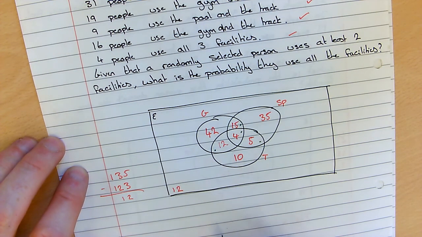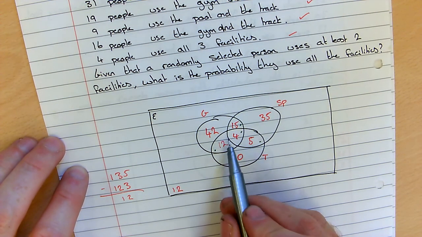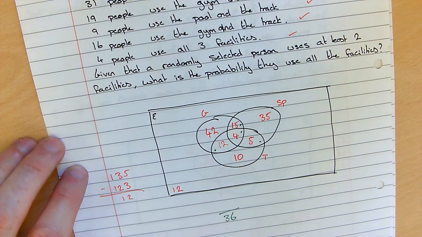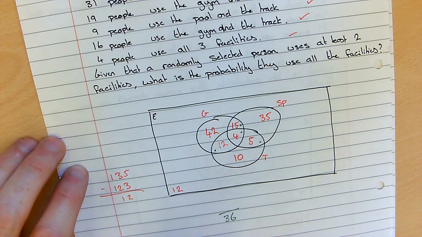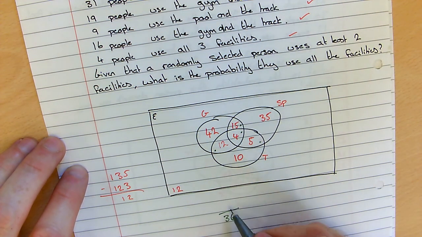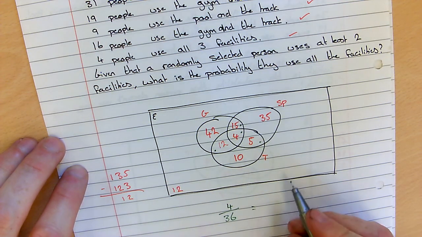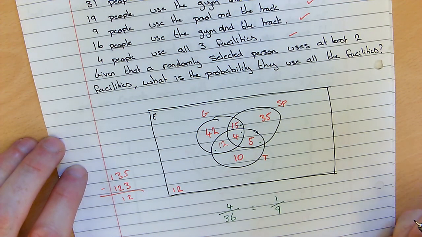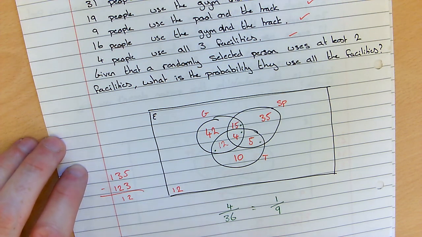We're going to use that as the bottom of our fraction when we add all those numbers together. So it's 27 plus 9, which is 36. And we want the probability that they use all of the facilities, which is the number in the middle, which becomes 4 over 36, which can be simplified down to 1 over 9. And it's just that extra element in there which makes it a little bit more difficult.